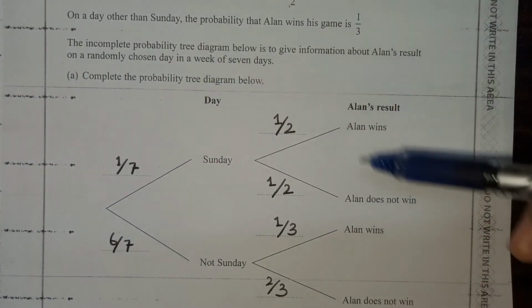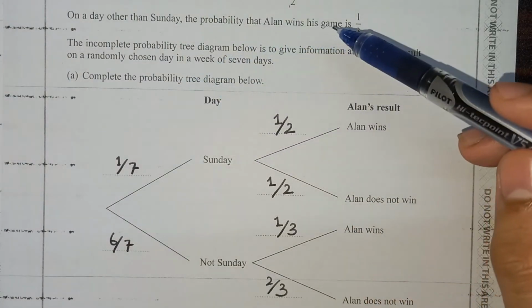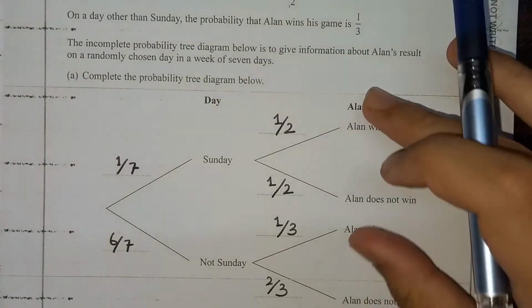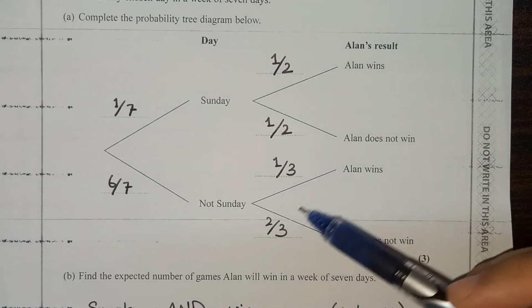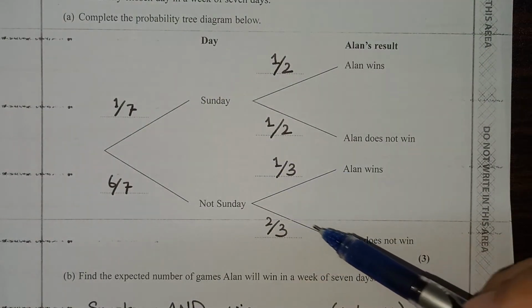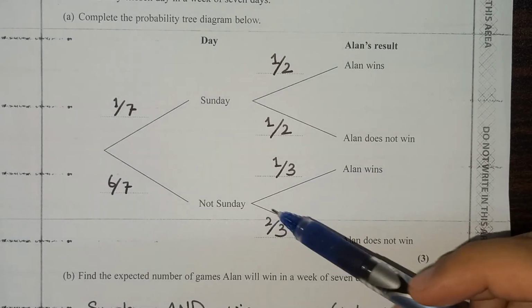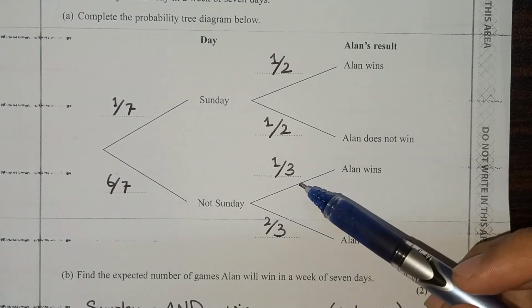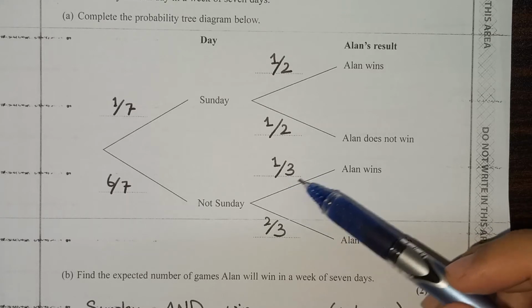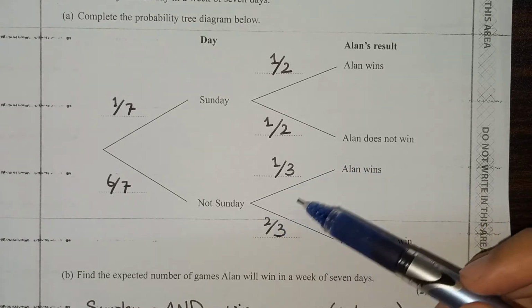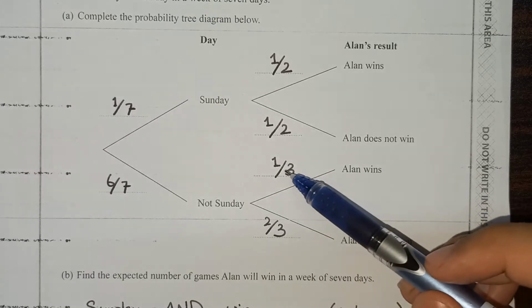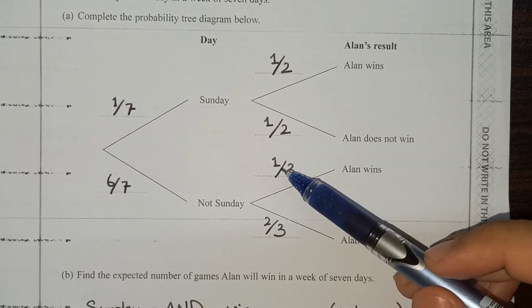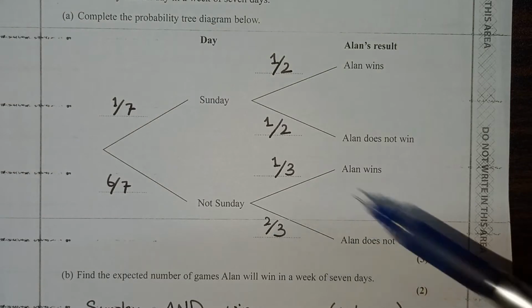Now, again, the probability Alan wins his game other than Sunday is 1/3. So we write it over here. 1 part out of 3, Alan wins. Now, he does not win. So how many parts remain? 2. To make a 1, you subtract 1/3 out of 1 and you get 2/3. Or you can simply just count the remaining parts. If you've used 1 over here, then obviously to make 3, you need 2 more. So you just write 2/3 over here.